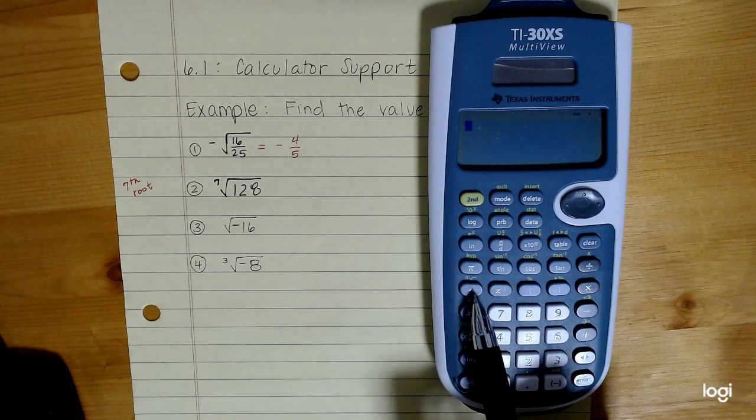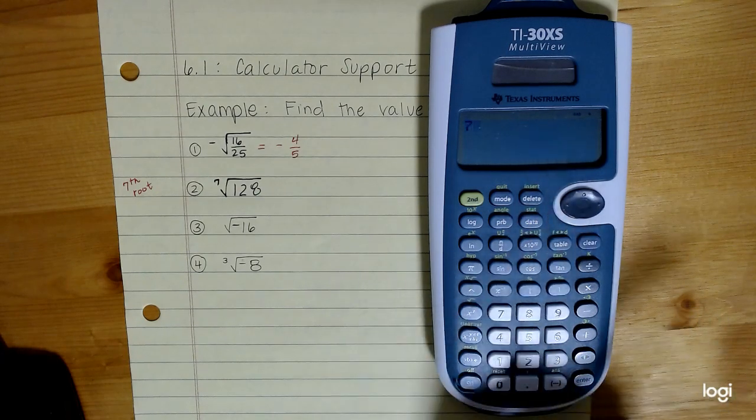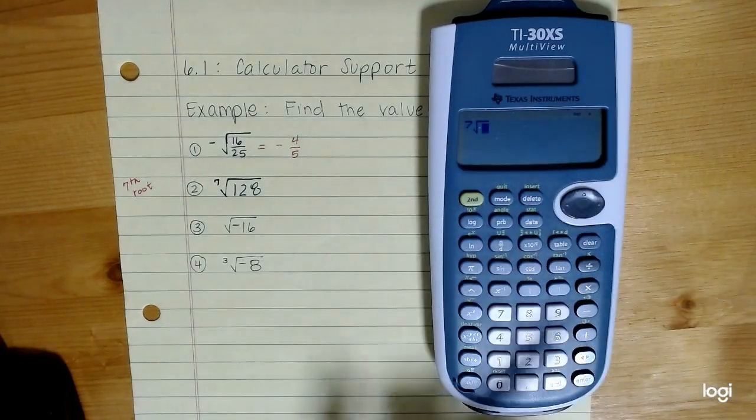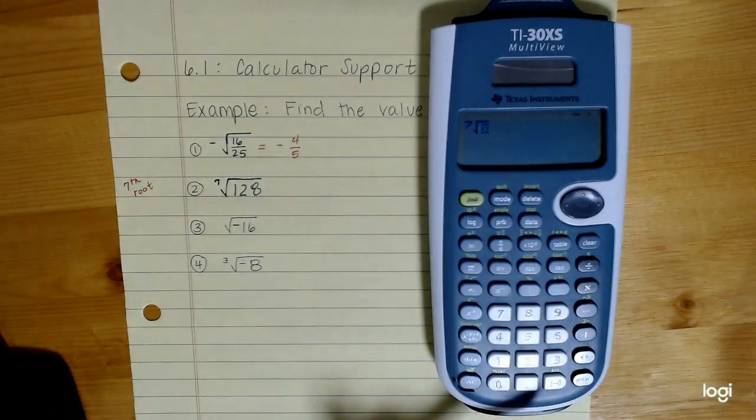But now we're going to bump up one button right to that caret key. And this, where you see that x notation right next to our radical symbol, that's what we're going to use for our higher roots. So we do have to type the index in first, and then you hit second, and then your caret key, and then you'll notice that it put that 7 in like a superscript notation.